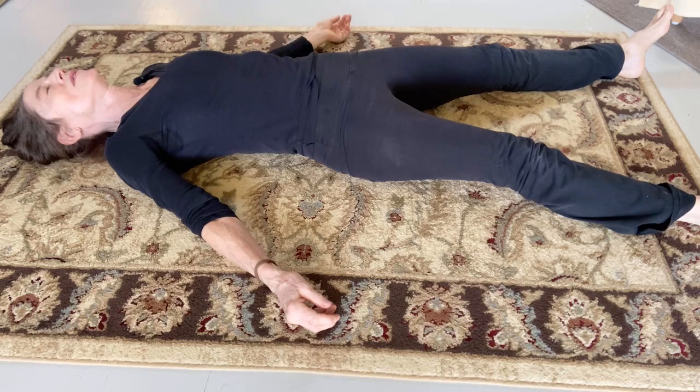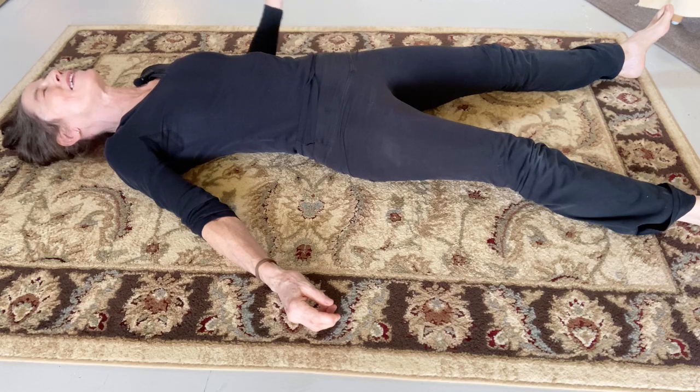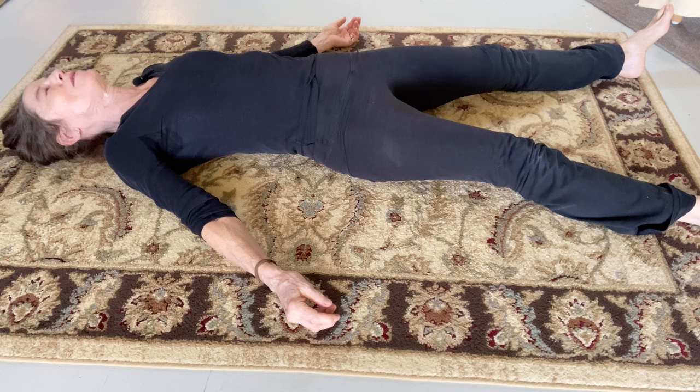Sense the ground, whether it touches the backs of your calves or not, whether your calves are spreading like pancake batter on a griddle, whether there's space behind your knees, space behind your thighs.